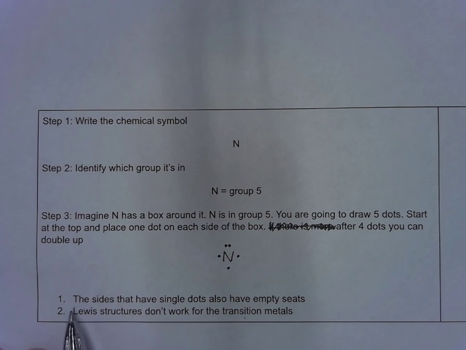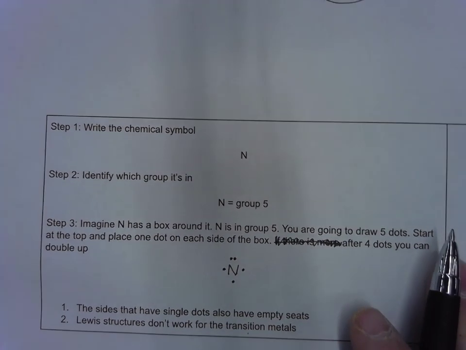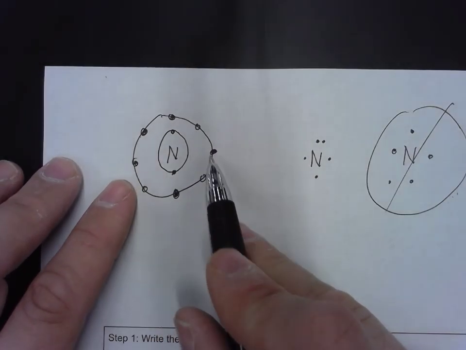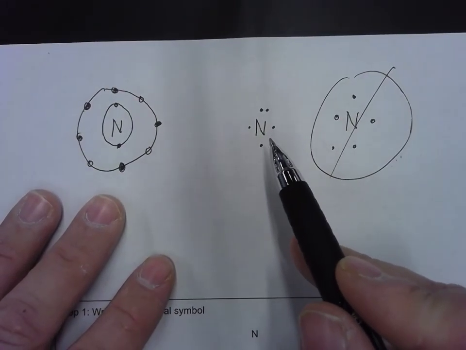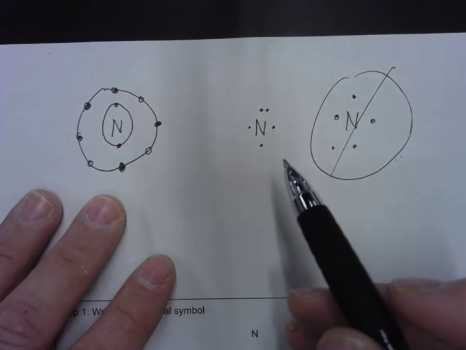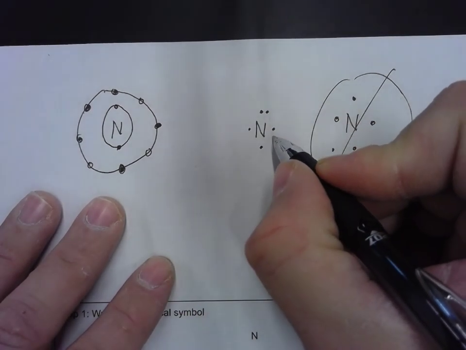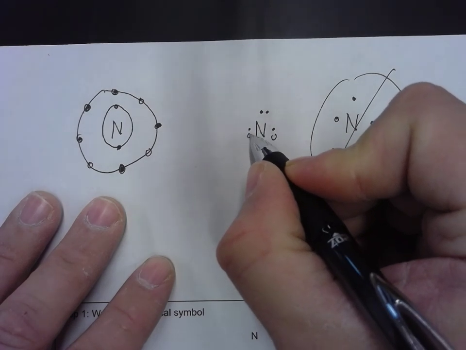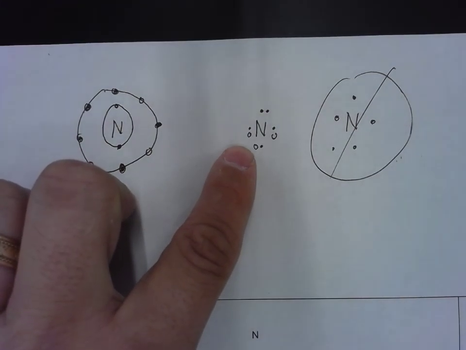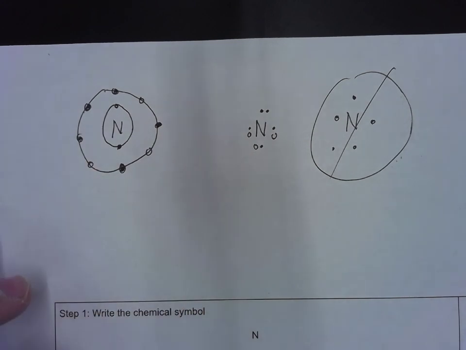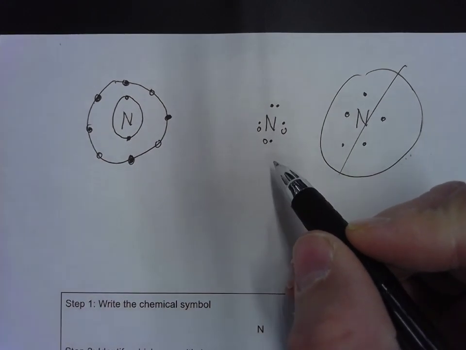Here are some notes. The sides that have single dots also have empty seats. Yeah, that's true. Look, see, there's still 3 empty seats. We just don't draw them in on the Lewis structures. They're assumed to be there. We don't need to show them anymore. That gets too complicated to show the empty seats. We just have to imagine that they're there.